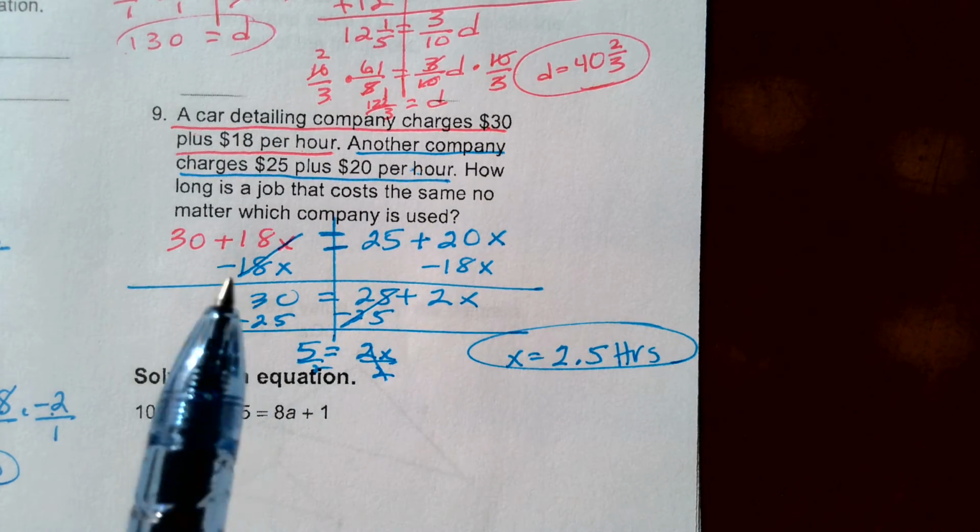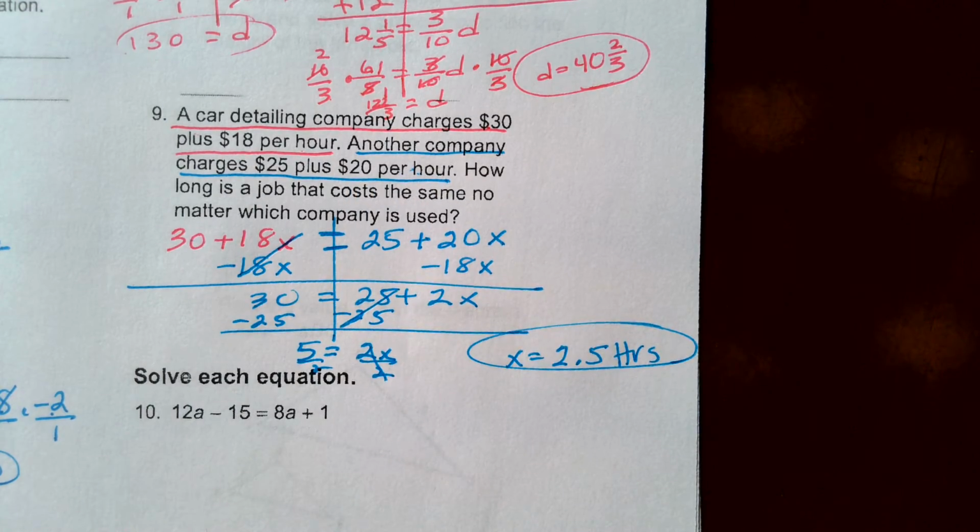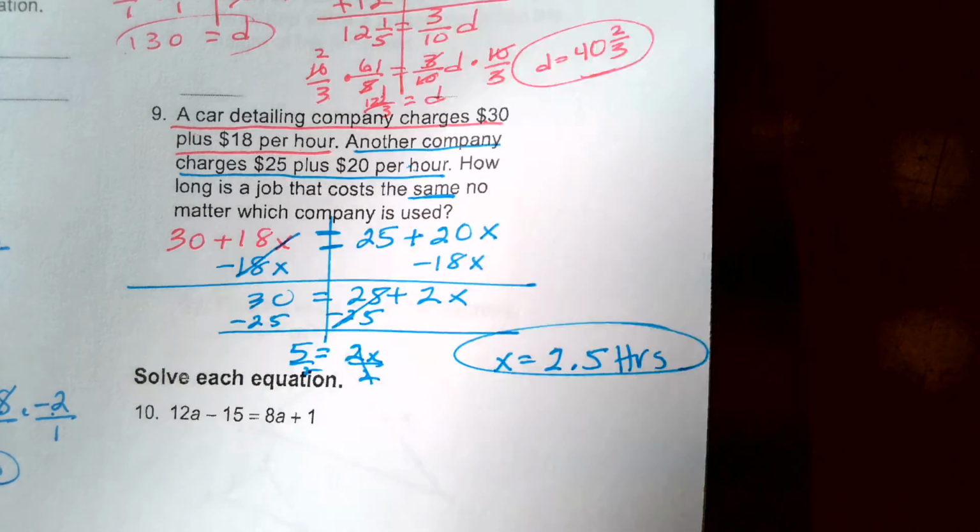So I think the key there is to make sure you separate the two, figure out what they're trying to have be the same, and then figure out which part is changing. It's the one that's per hour because it depends on how many hours. All right, next.